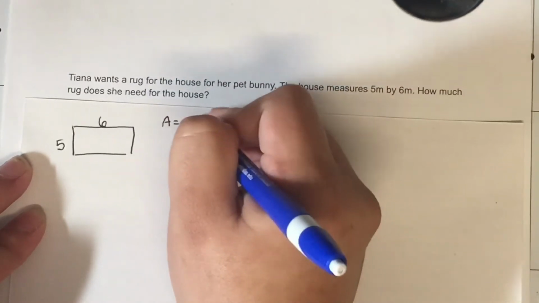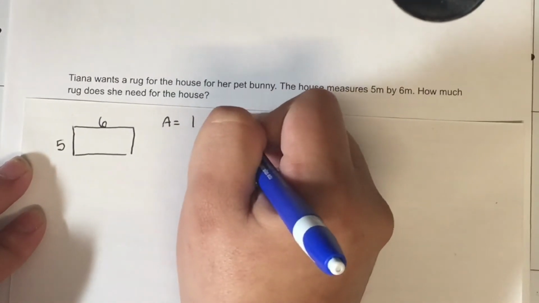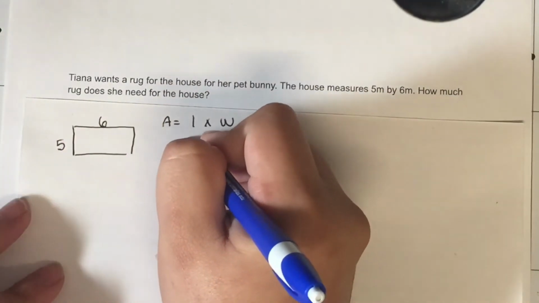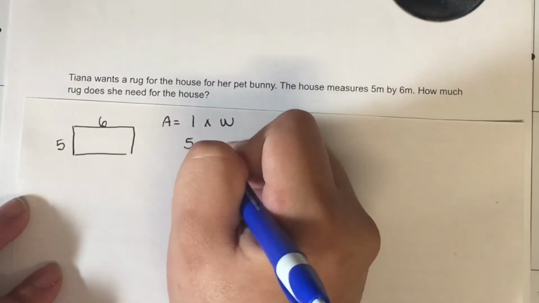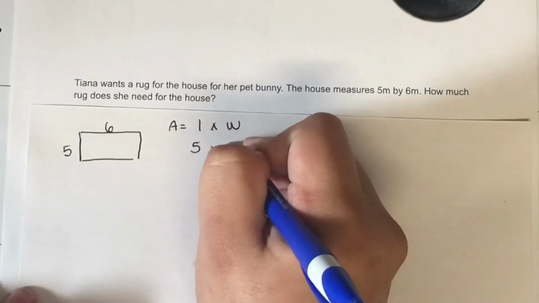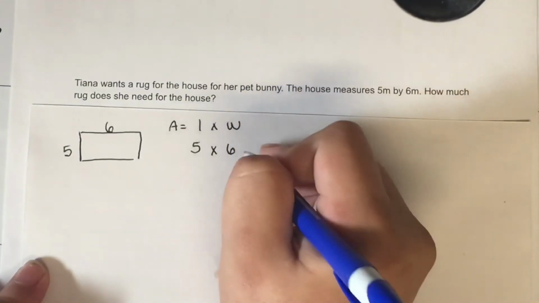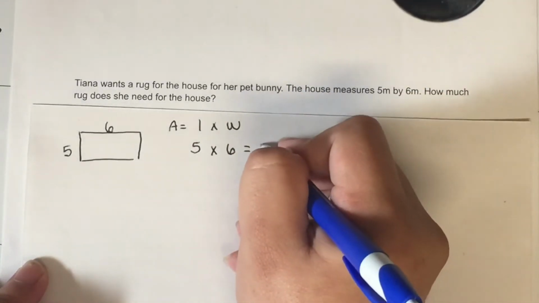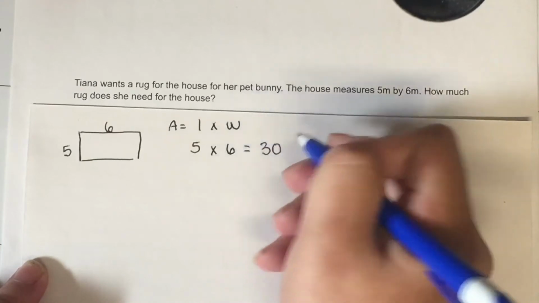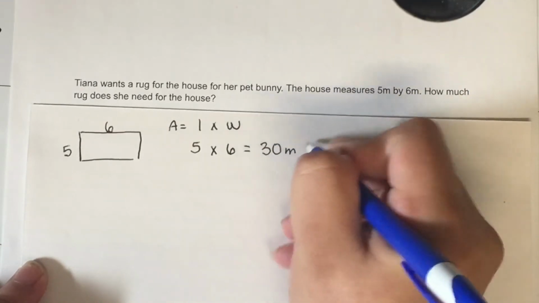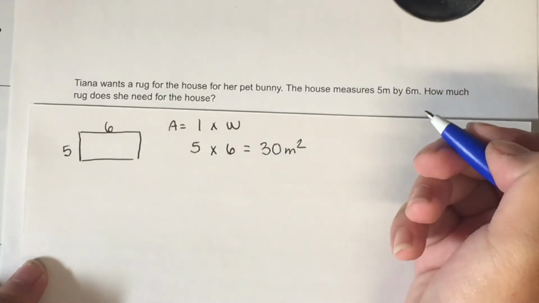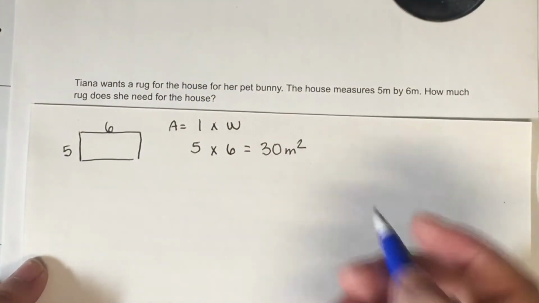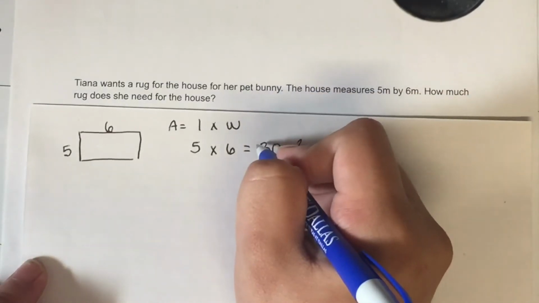Just like the other problem, we can plug them in to our formula to find the area. The length is going to be 5 meters times the width, 6 meters. We multiply those two and we get 30 meters squared. So Tiana will need 30 meters squared of rug for Pet Bunny's house.